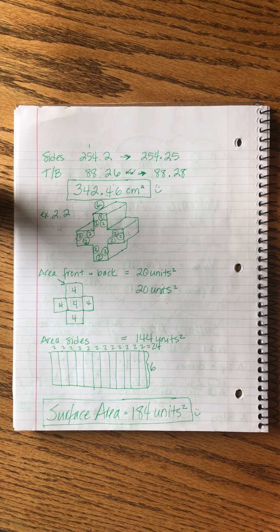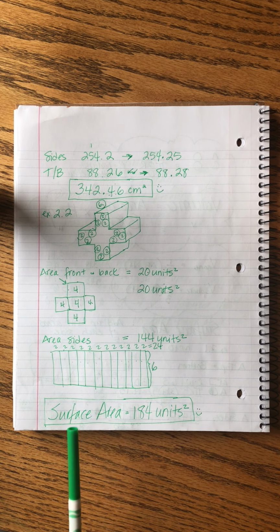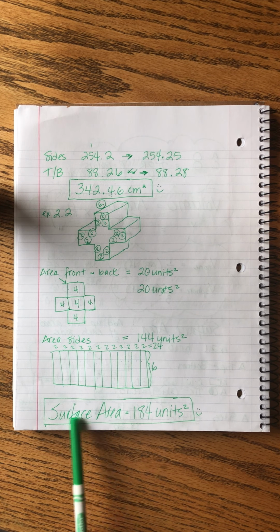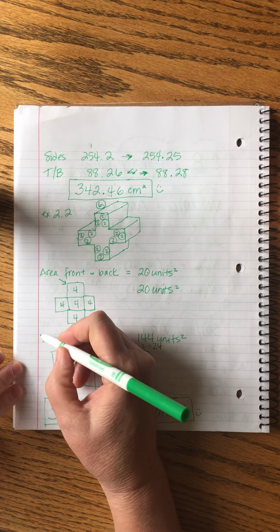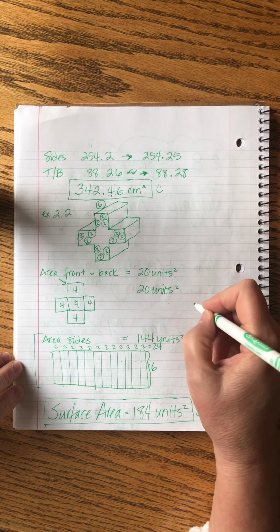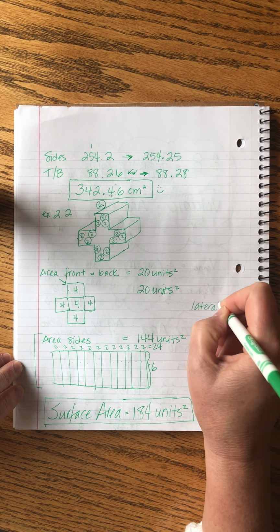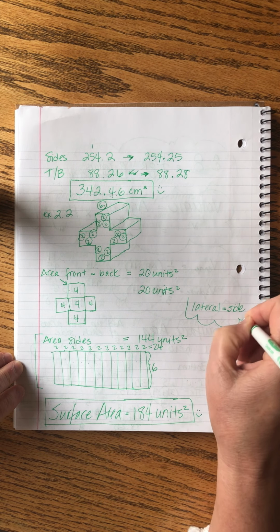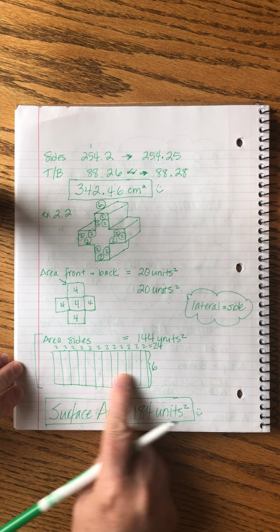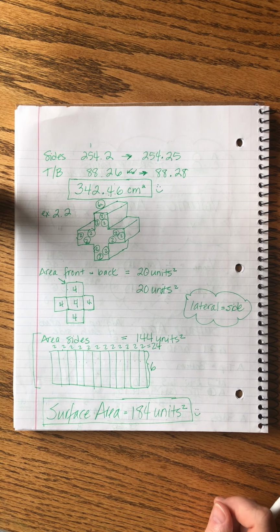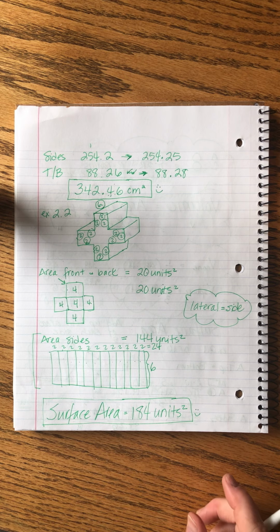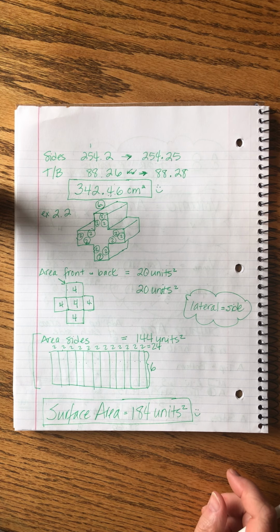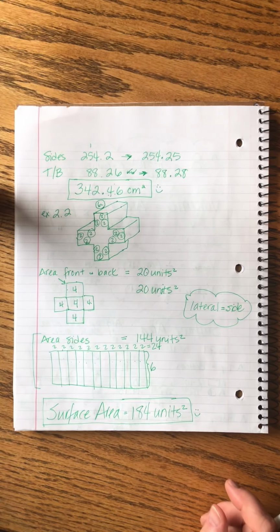Sometimes, however, John will not ask you for the surface area. He'll ask you for the lateral surface area. Oh, so sly. What that means is that you only have to do this part, right? Lateral means side. So if he only asks for the side, that means you only have to do this part. You don't have to do the front and the back. All right? So keep that in mind because sometimes he slips that into the problems. You already know this. I'm sure you've been through this drama before. Right? Yes, it's true. Okay, let's move on.